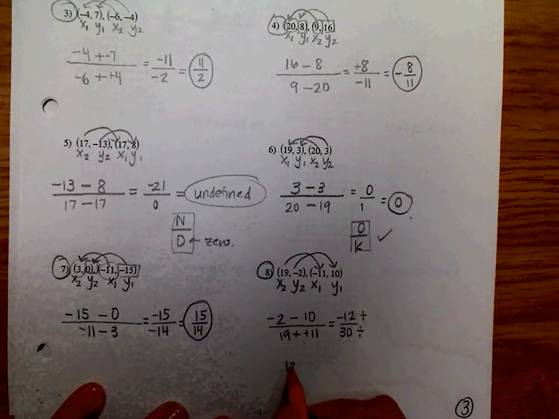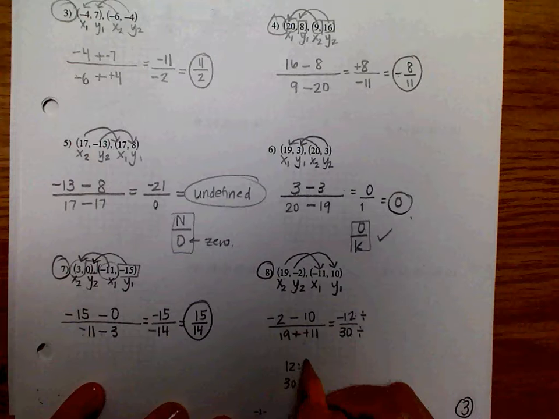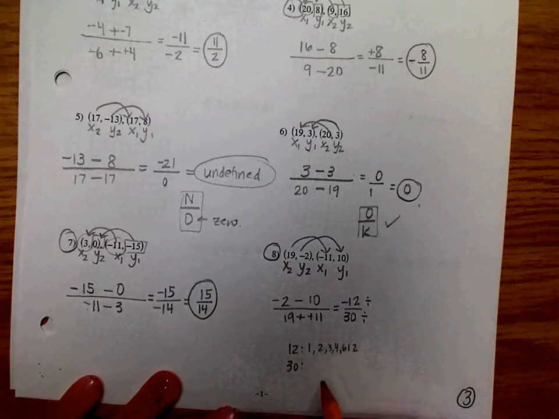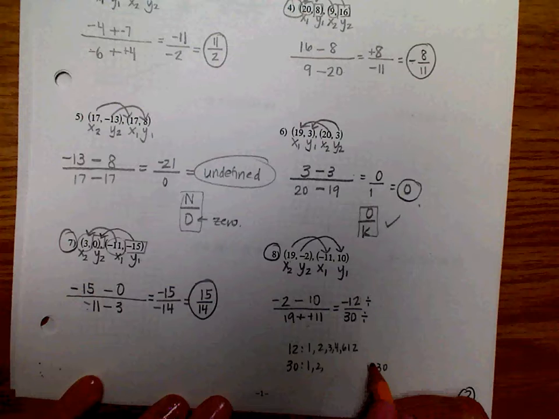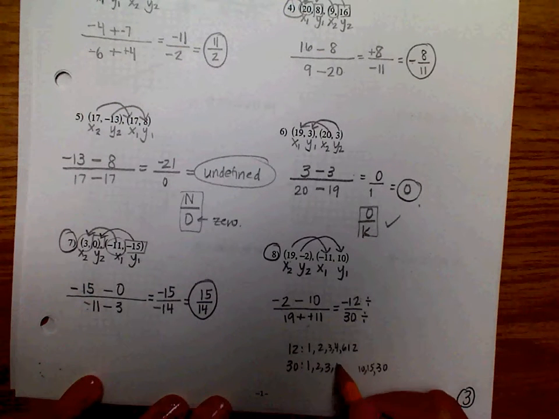So remember what we said. Don't worry about the negatives yet. Just think about the numbers themselves. 1 times 12 is 12. 2 times 6 is 12. 3 times 4 is 12. And then that's it. Okay, and then 30, you have 1 times 30 is 30. 2 times 15. Got 3 times 10. Not 4. 5 times 6.